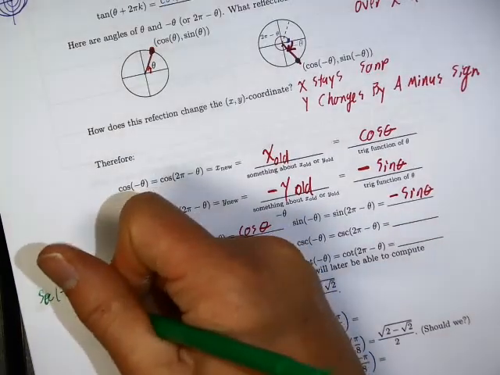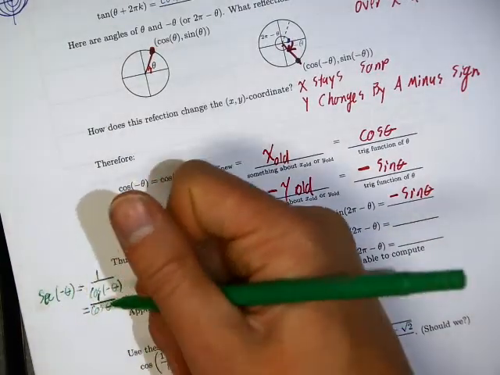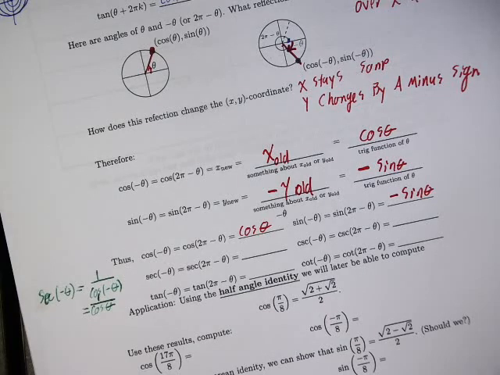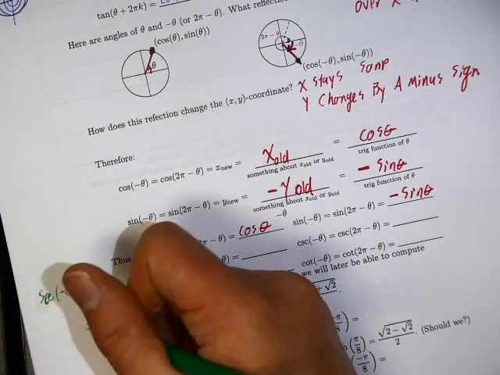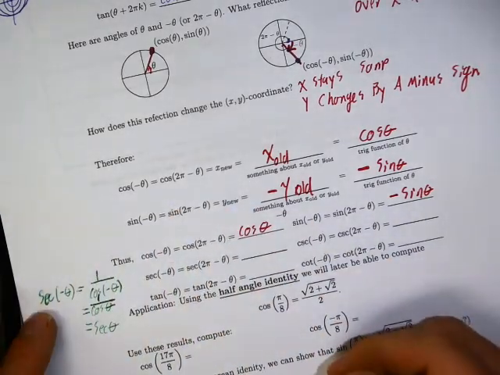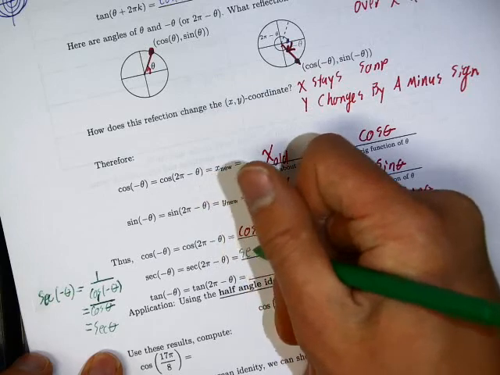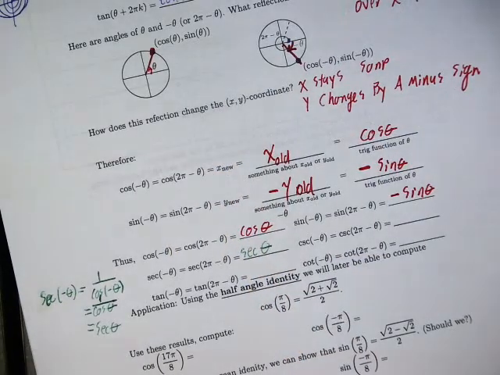Wait, so there's still the 1 over, isn't there? So I get 1 over the cosine of theta. But what is 1 over cosine of theta the same as? Secant theta. So that means secant of negative theta is the same thing as the secant of theta. Fair enough? I'll talk through the same thing for tangent, and then I'll have you guys figure it out for cosecant and cotangent.